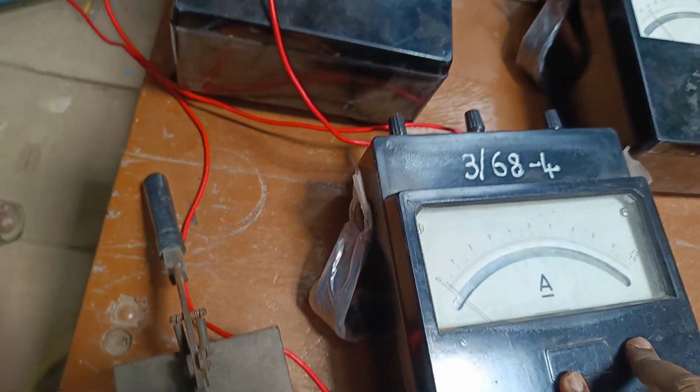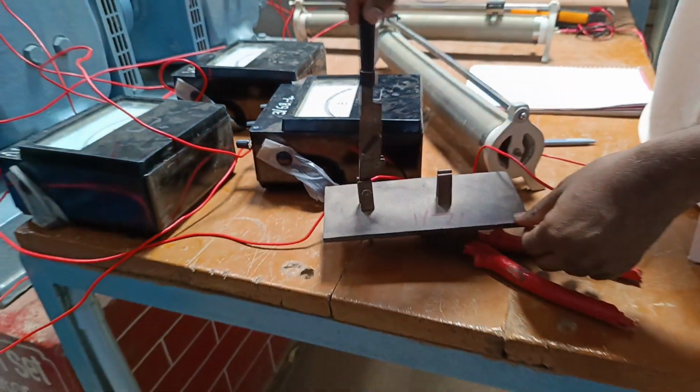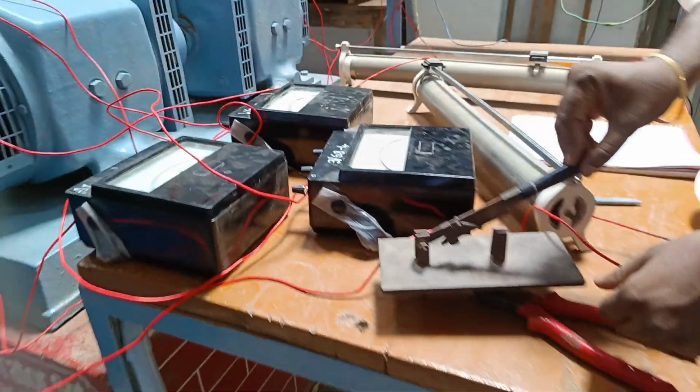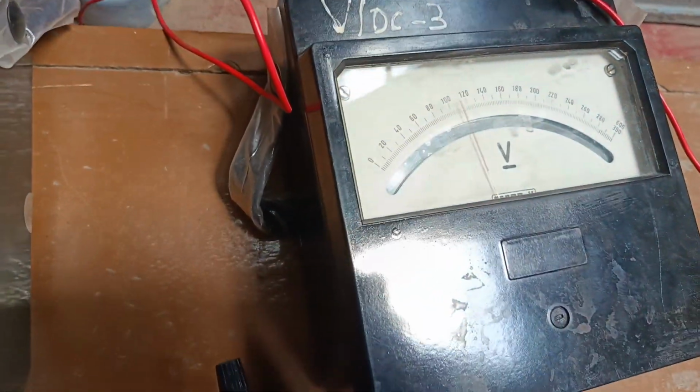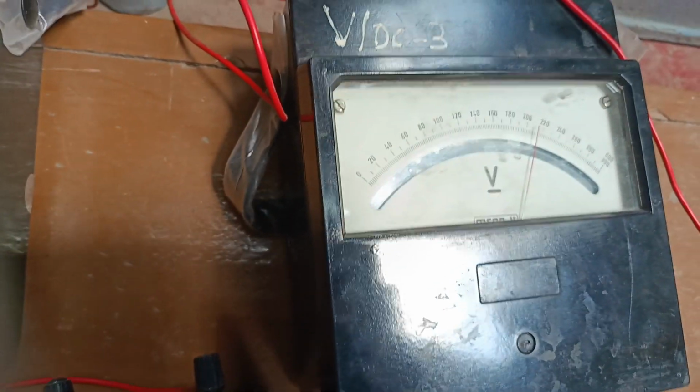Now I will close the field circuit by closing this SPST switch. Now if you observe the voltmeter, as and when I closed the SPST switch, the voltmeter deflected.